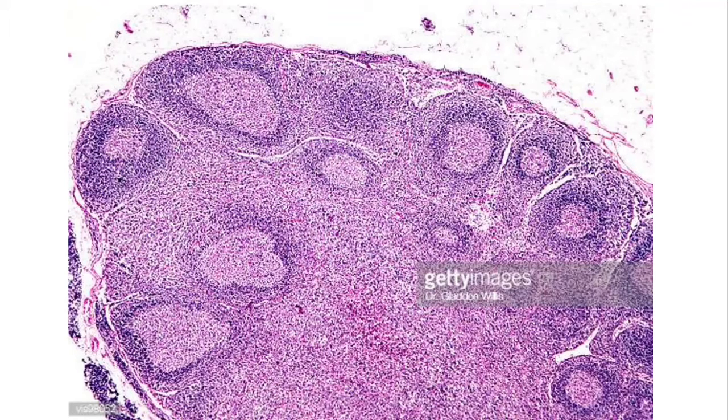Here is a cross-section in a lymph node where you can see several lymphoid follicles. This one has a germinal center, and you can see that it is surrounded by a marginal zone, which are mature lymphocytes producing antibodies.